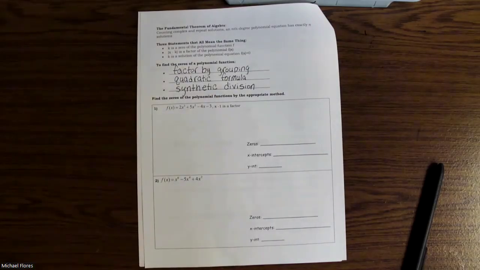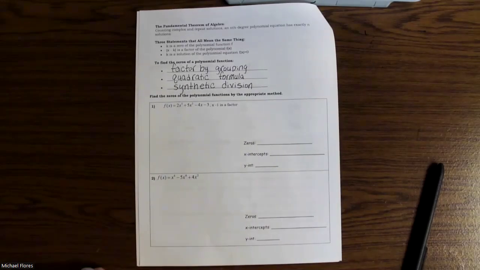All right, here are the blanks that you're filling in. To find the zeros of a polynomial function, you can factor, use the quadratic equation, or synthetic division, or long polynomial division, truly. There could be more blanks here, but I think 3 is enough.